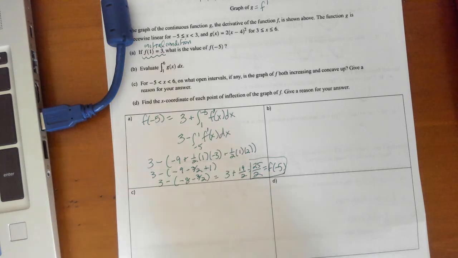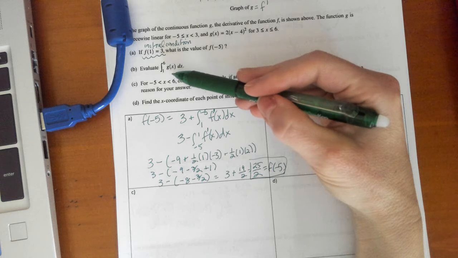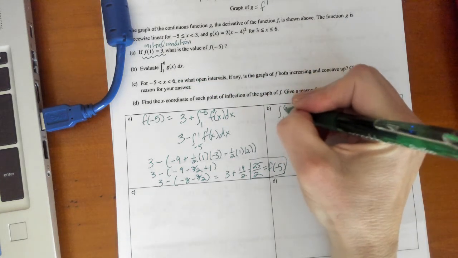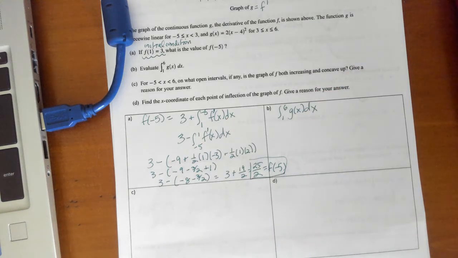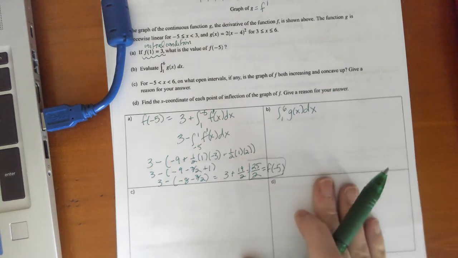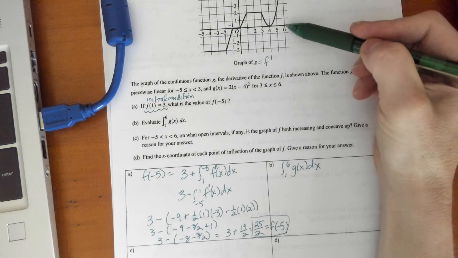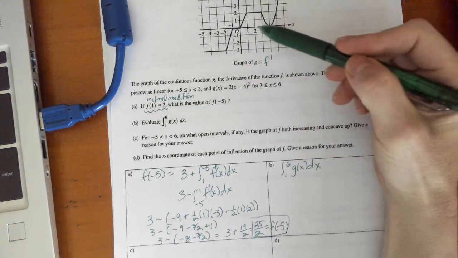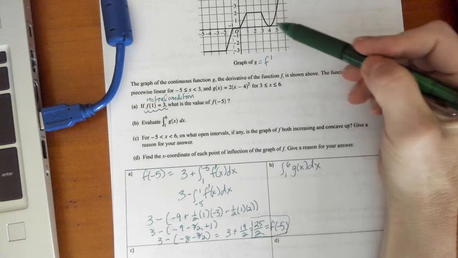All right, part B says to evaluate the integral from 1 to 6 of g of x dx. So in this case, we're going from 1 to 6. So now we're just going from here to here. Since I knew f of 1 was 3, but I'm already starting here, I don't need that piece there.